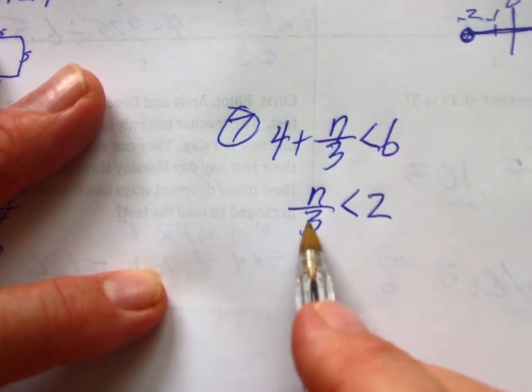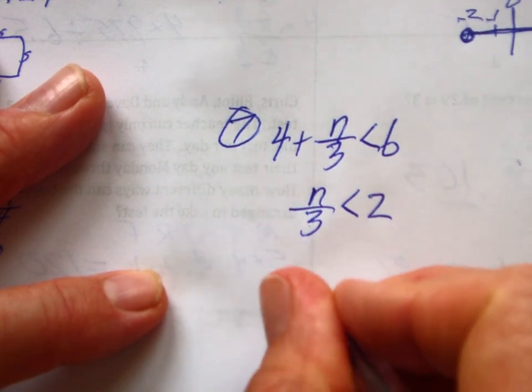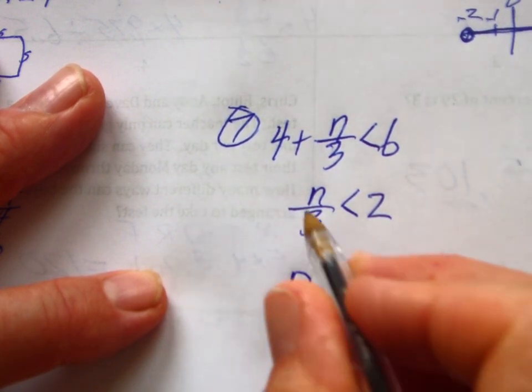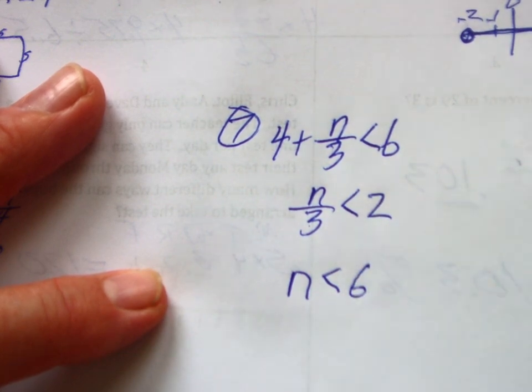Now I'm going to multiply. This is dividing by 3, so I'm going to multiply by 3. That'll make 1. So then I'll get n is less than, now I'm multiplying by 3, so I multiply that by 3, I get 6. N is less than 6.